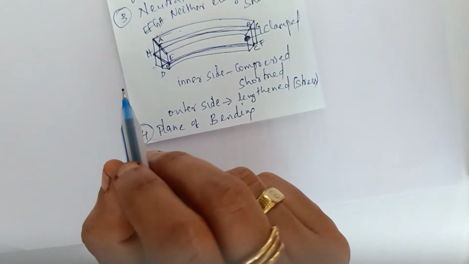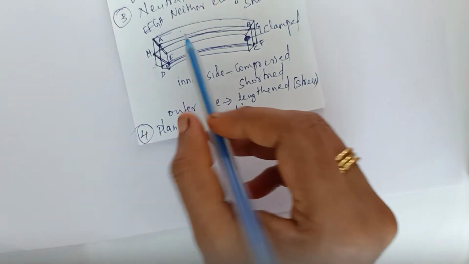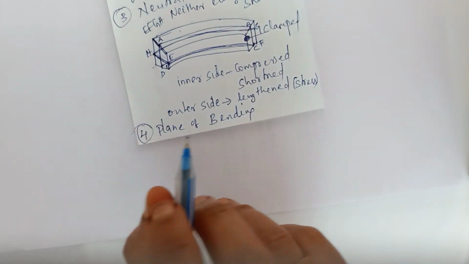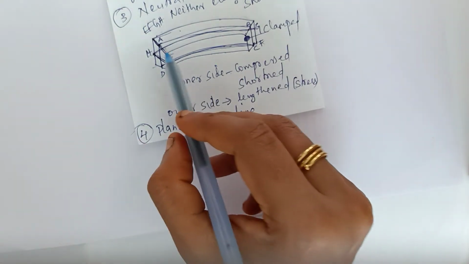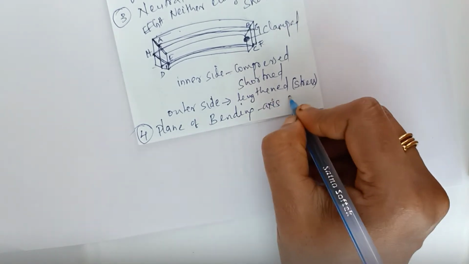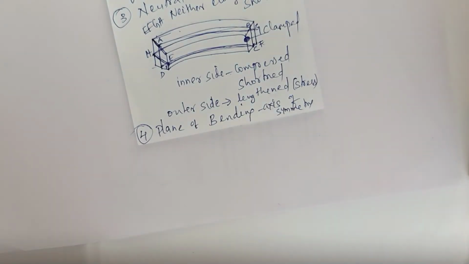See, when you are bending, what happens? It will intersect all the transverse sections in a straight line, that is, the axis of symmetry. This plane will intersect the axis of symmetry. That is what we call the plane of bending.